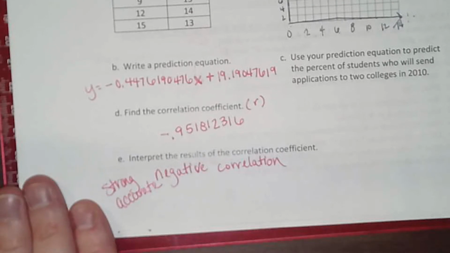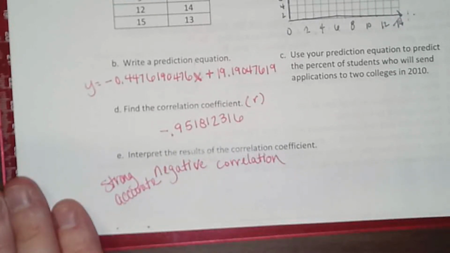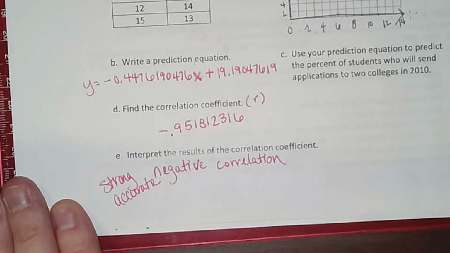Apologize, that is very blurry. Come on, focus. Autofocus. It's supposed to be autofocusing. I'm sorry, it's not autofocusing.